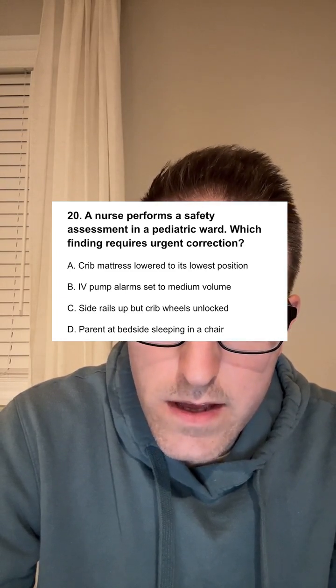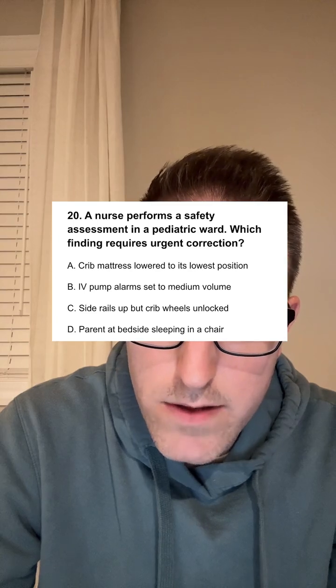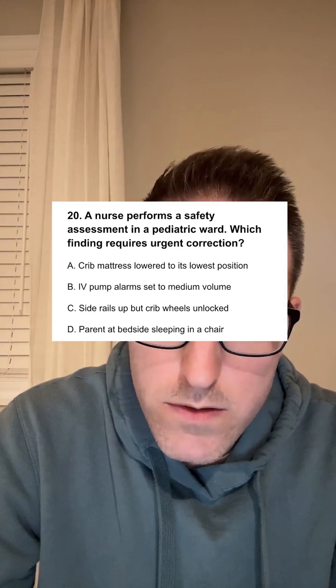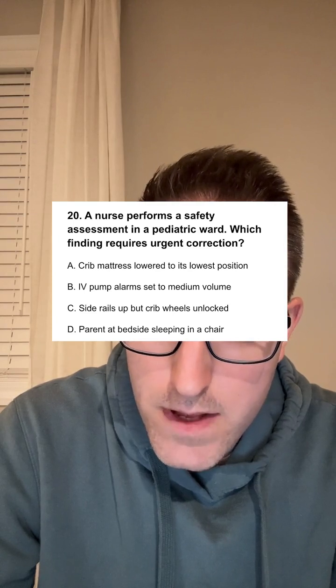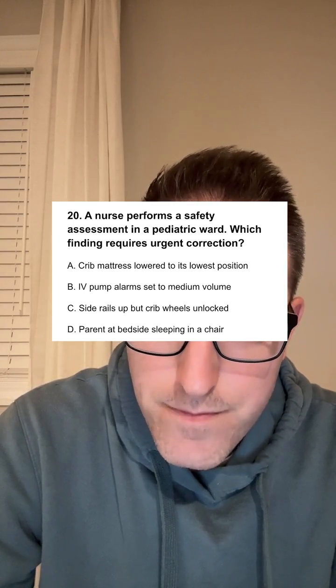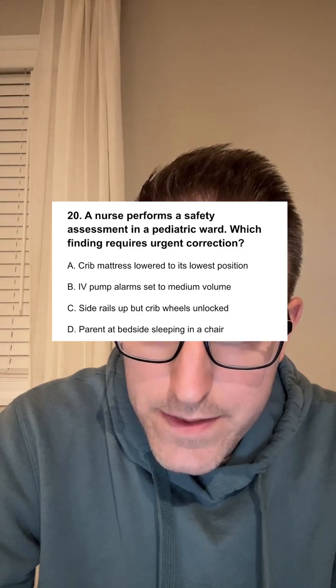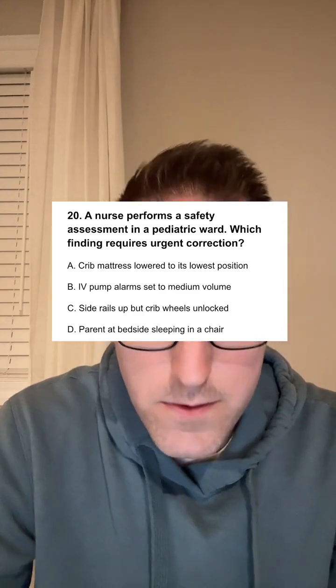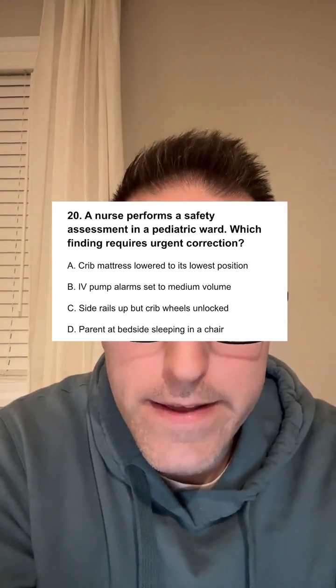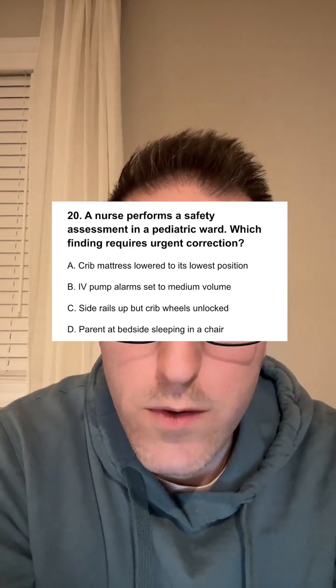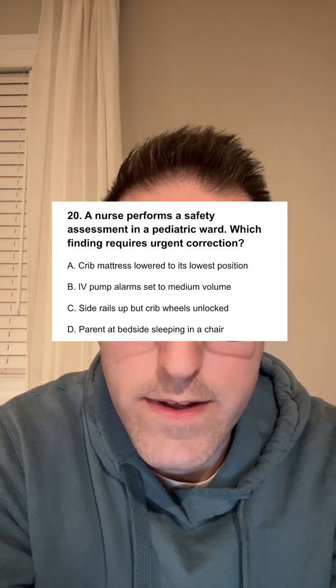Majority of you are saying C, and that would be correct here. Side rails up, but crib wheels unlocked. All right, so that's going to need corrected. Don't think I saw any other answers in the chat that told me that you guys didn't understand that. So good job. We are going to 50 questions, Tiffany.